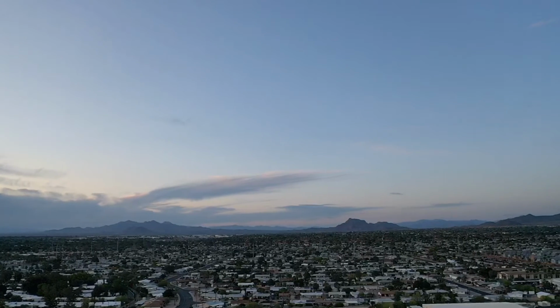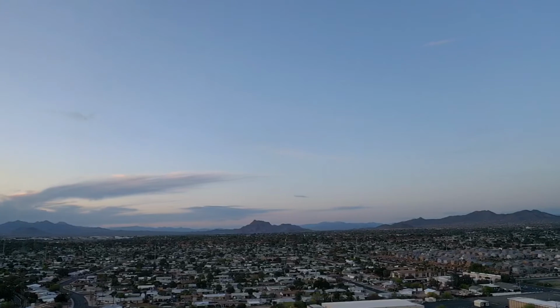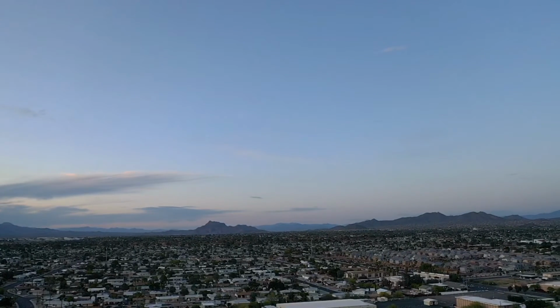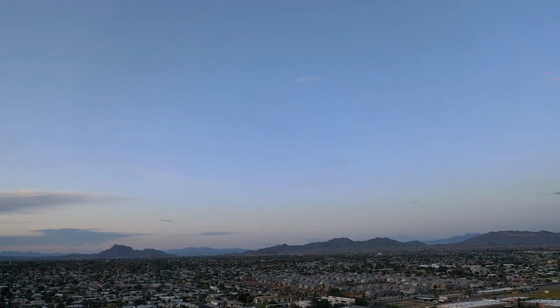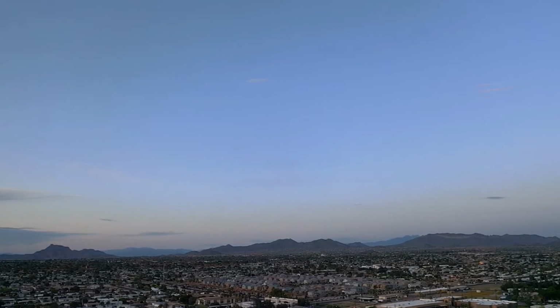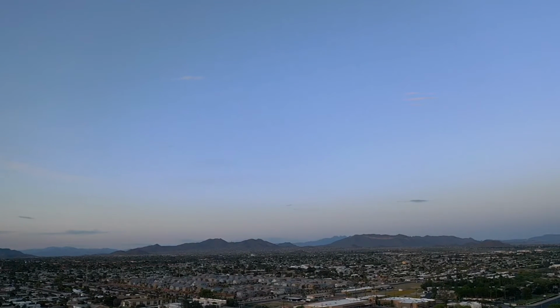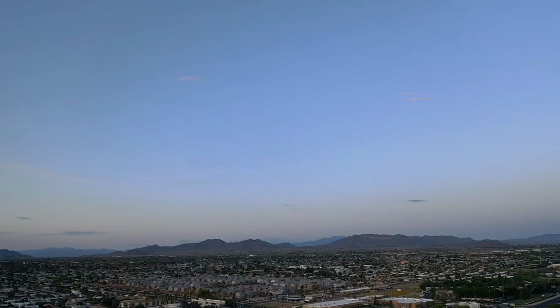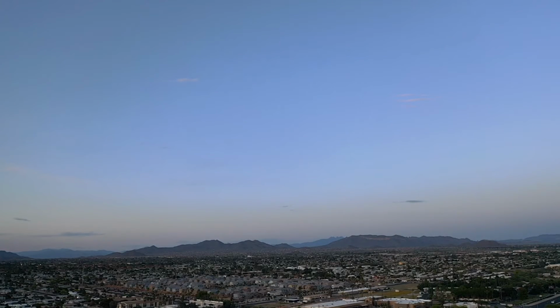Look at all them houses. So I've stopped the drone at this view here. You can see in the far distance four peaks.